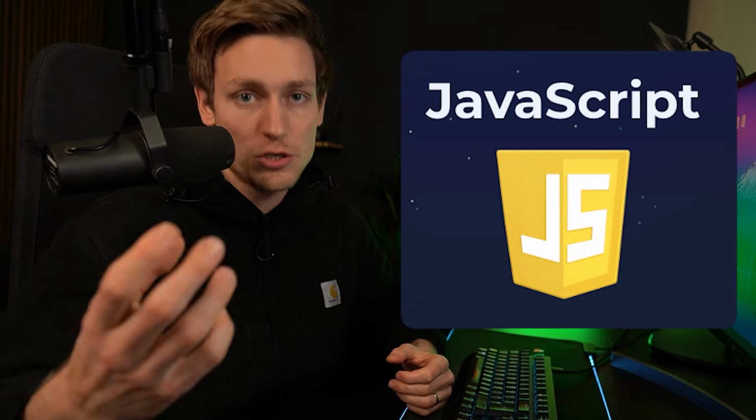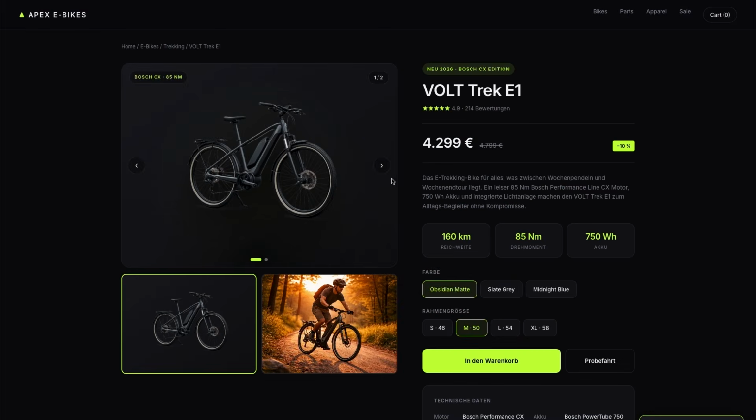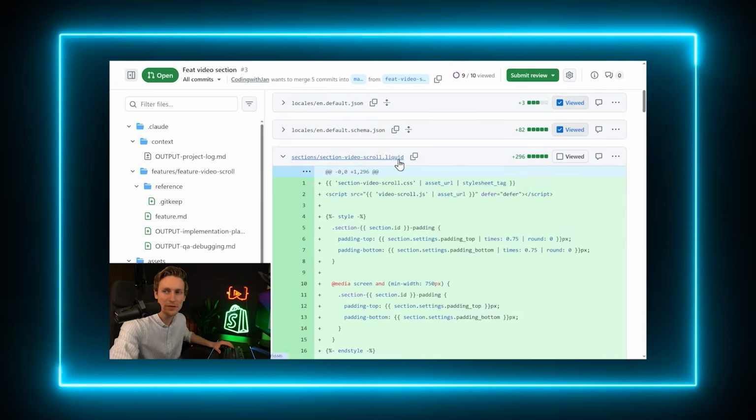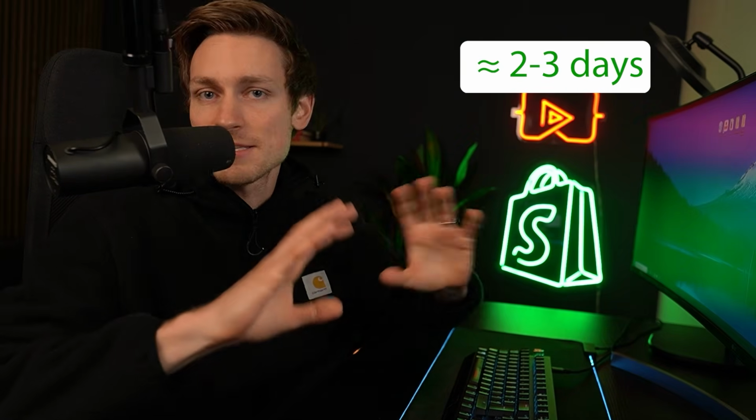Then you want to watch a crash course on JavaScript, which makes websites interactive after they're fully loaded. So this is when you want to react to user input, for example, someone swiping a slideshow. And then you want to do the same for Liquid, which is Shopify's templating language. And you no longer need to master any of these, but you need to know what you're looking at and how they interact. This is also extremely important when reviewing the code that AI generates for you. So here I'd budget 2-3 full days just learning how to read code and understand what's going on.